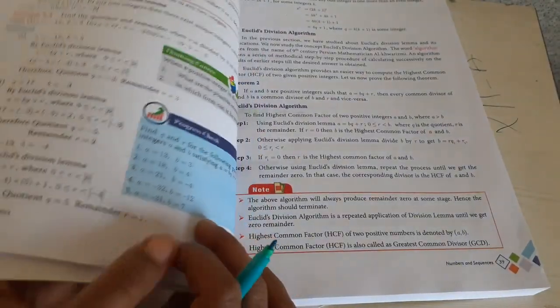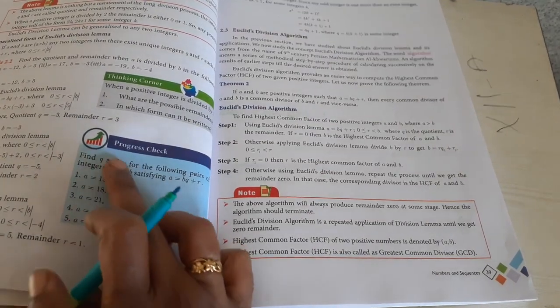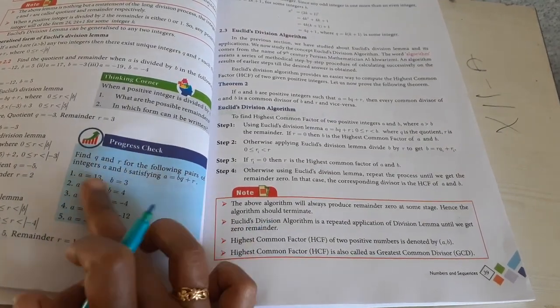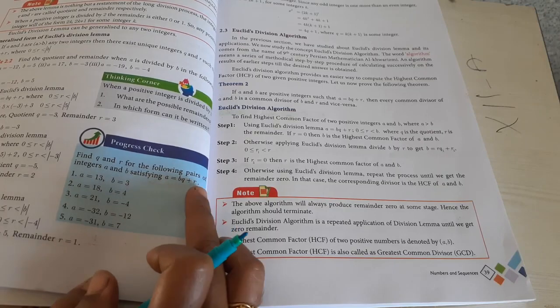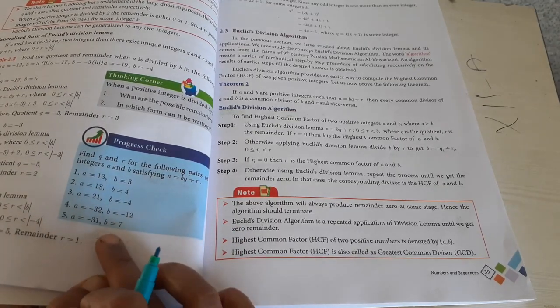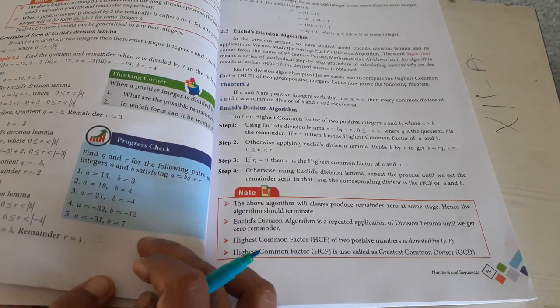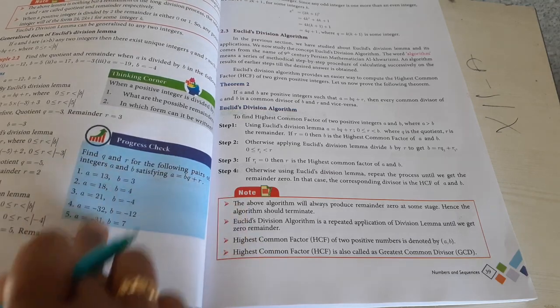On page number 38 of your Maths textbook, there is a progress check based on this model. Find Q and R for the following pairs of integers A and B satisfying A is equal to BQ plus R. These 5 problems are homework you need to do. There is no book back answer for this. In the next class I will give the answer. So, progress check, these 5 problems.